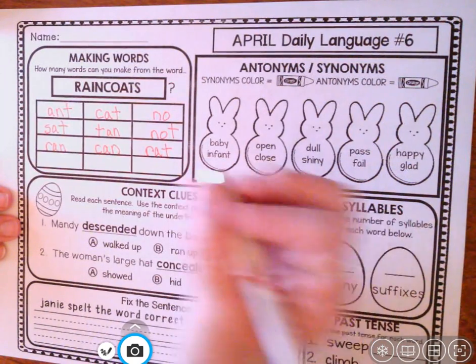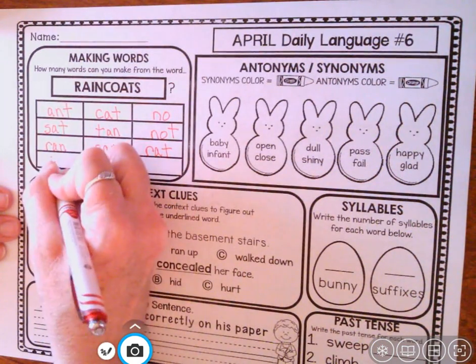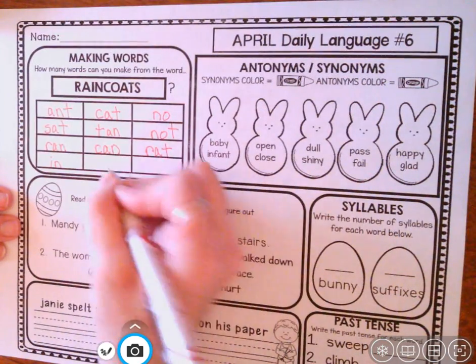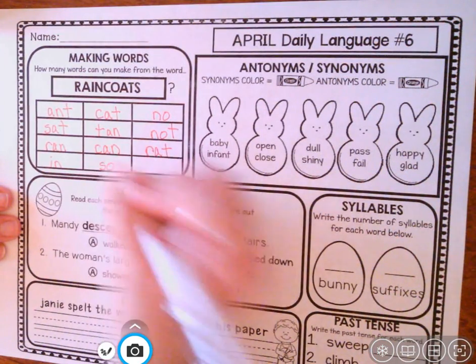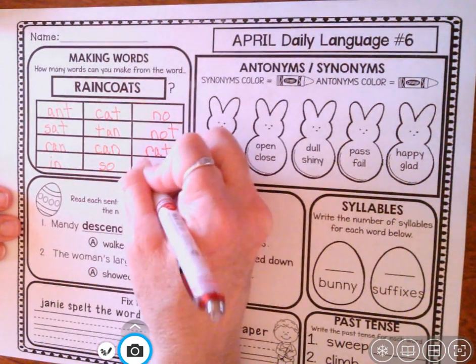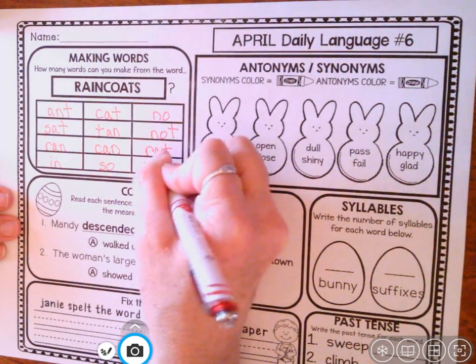You come up with really good words when we do this together. In, so, into.